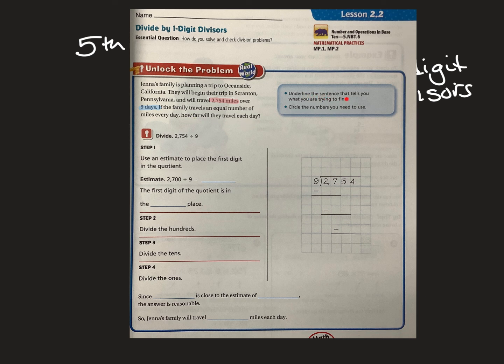They want us to underline the sentence that tells you what we're trying to find. We are trying to find how far they will travel each day, and then circle the numbers that we need to use. We highlighted those. You can circle them in your book, though. All right. So we know when we're splitting something equally, we're taking the amount of miles that we're splitting up, and then we're splitting it up into the amount of days that they're traveling. So we're dividing 2,754 divided by 9.